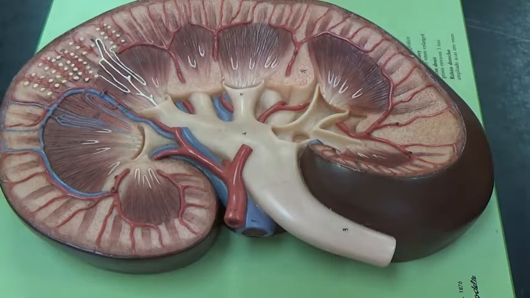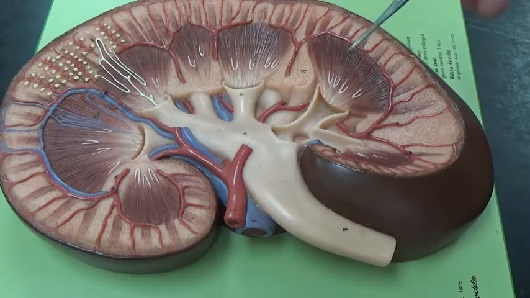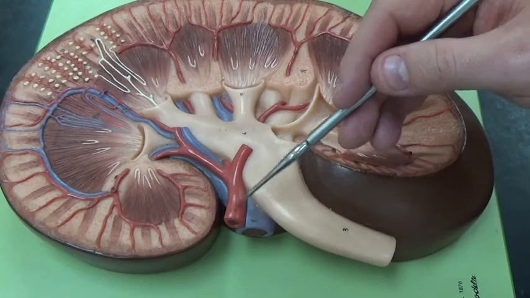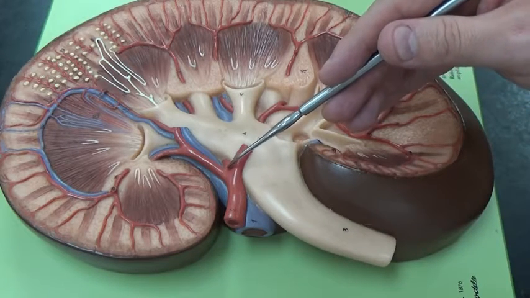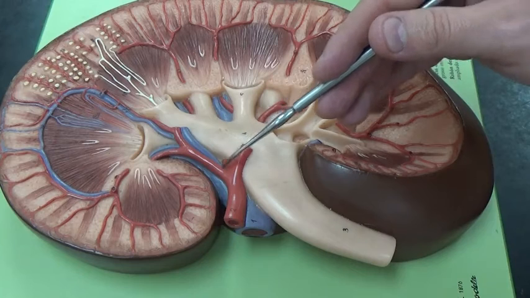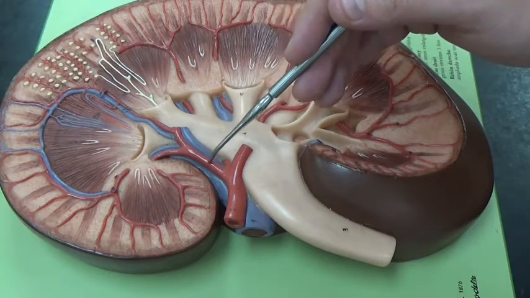Okay, so now we're looking at a kidney here. The kidney's got a lot of arteries and veins in it that we need to know. Of course, our renal artery and vein are right here. The renal artery comes in and branches to form into the segmental artery right here.